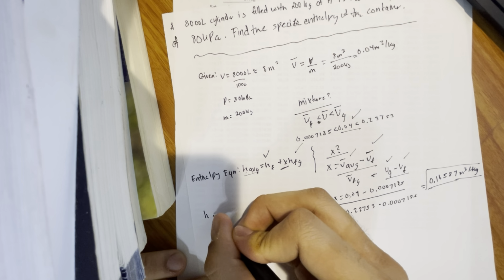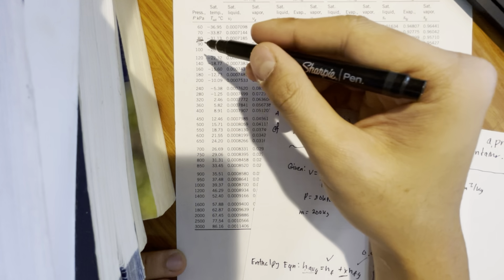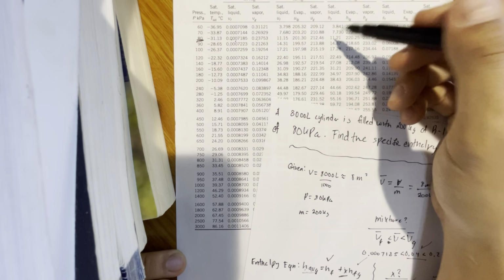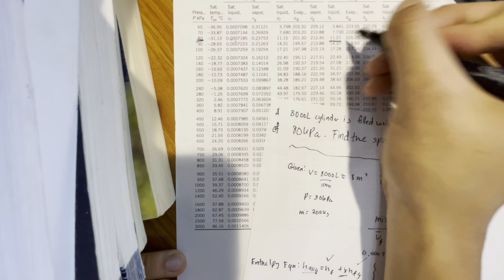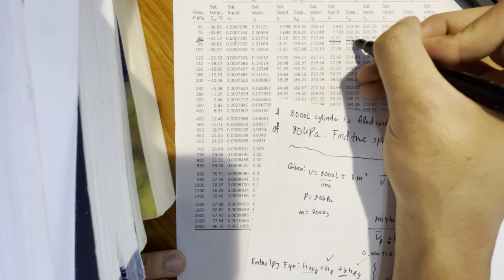So H average equals the HF at 80 kPa, which is this value, and we also need the HFG, which is this value.